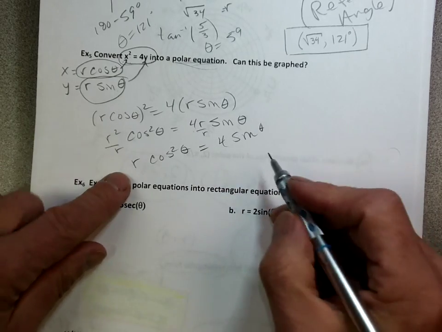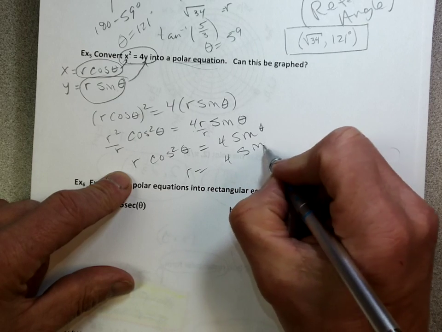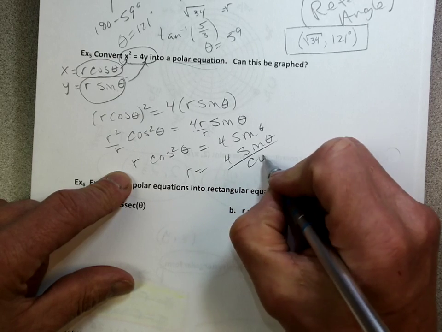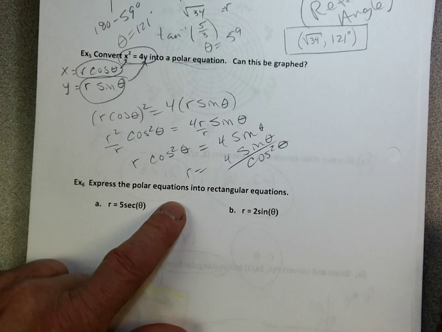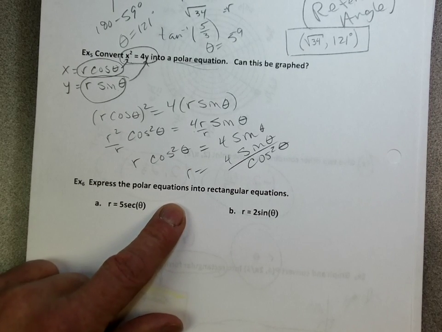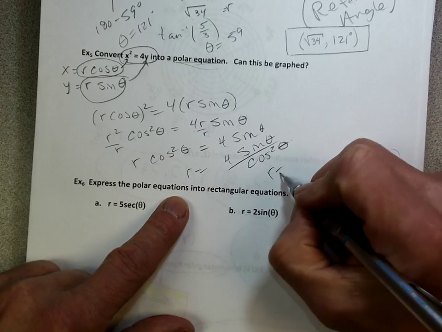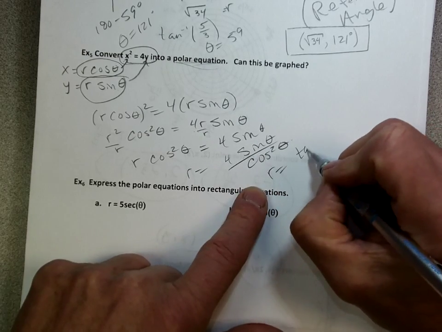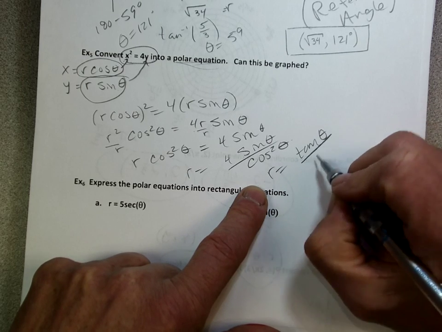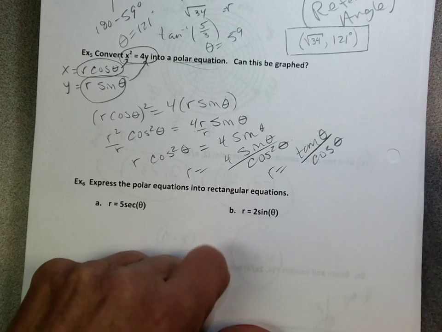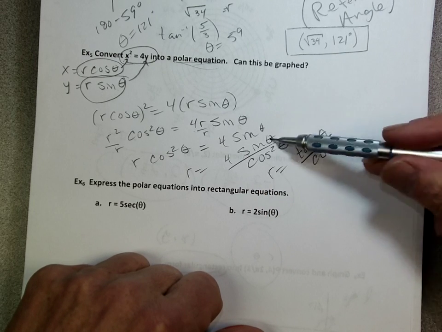Divide by cosine, and I have r equals 4 sine theta divided by cosine squared theta. I might write that as r equals 4 tangent theta over cosine theta. Where did the tangent come from? Sine over cosine equals tangent theta.